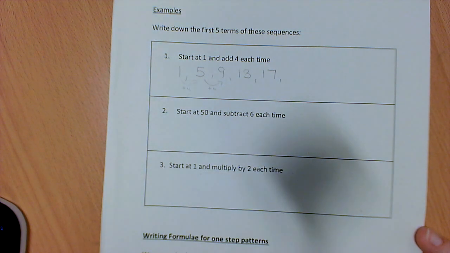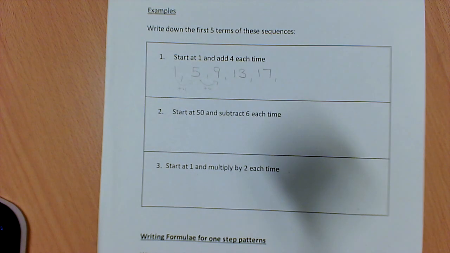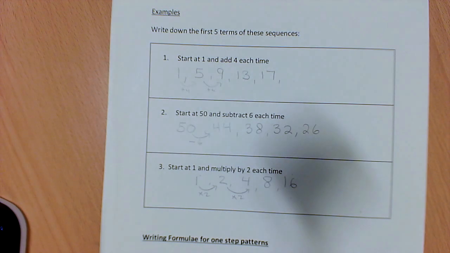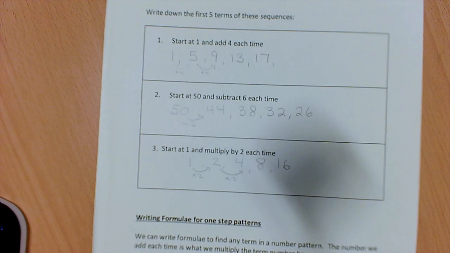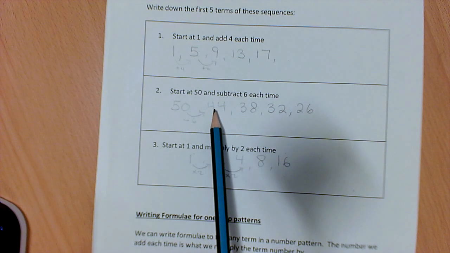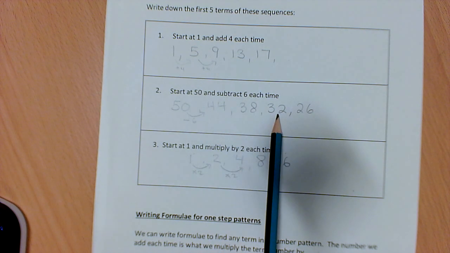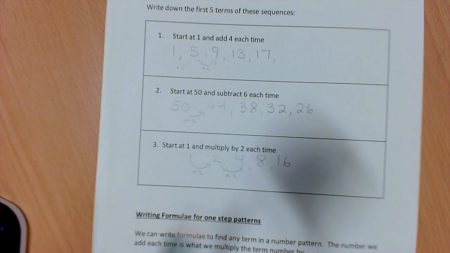Now the sequence will go on, but it's only asked us for the first 5 terms. Pause the video, press play when you're ready for the answers. Here are your answers. So the first sequence, it goes 50, 44, 38, 32, 26. And then we have 1, 2, 4, 8, and 16. That's how you find the terms of a sequence.